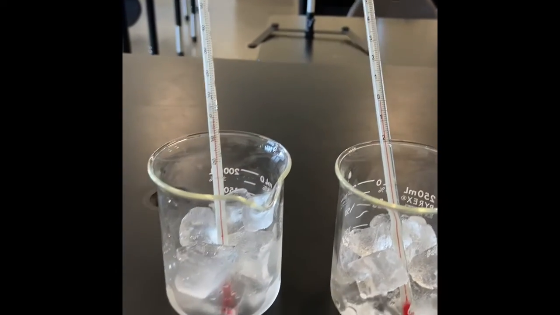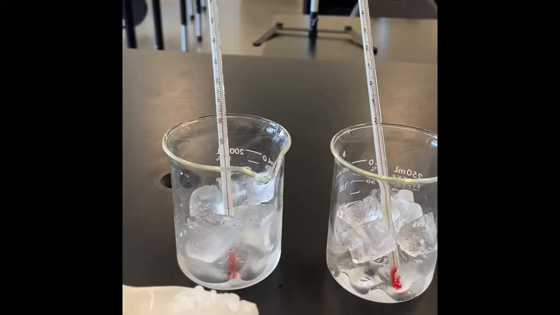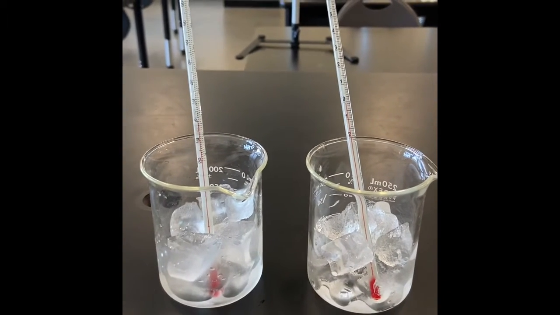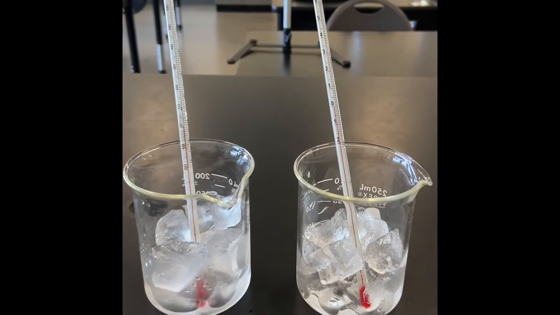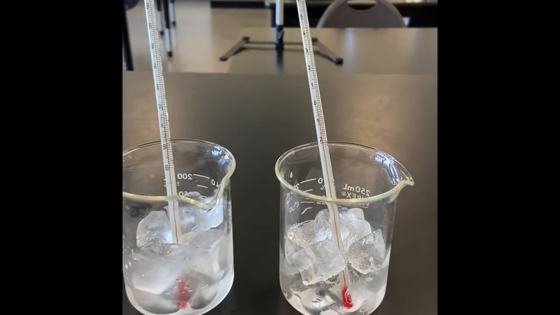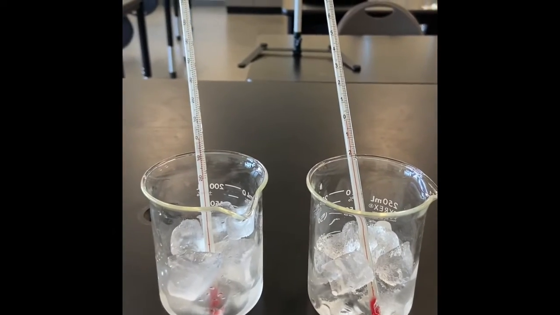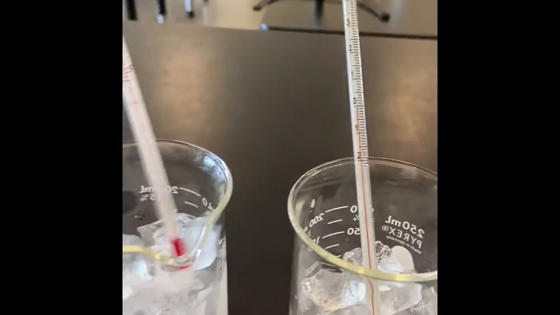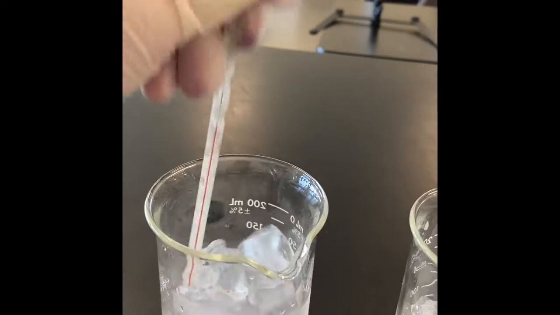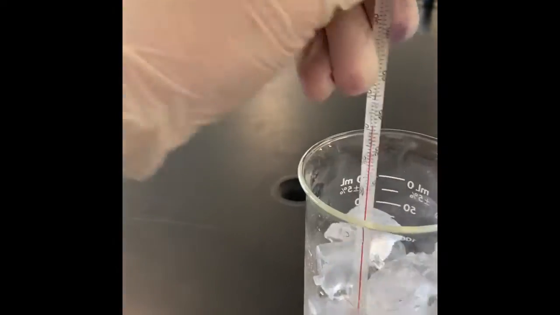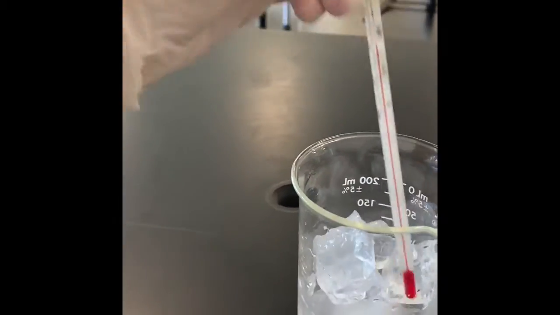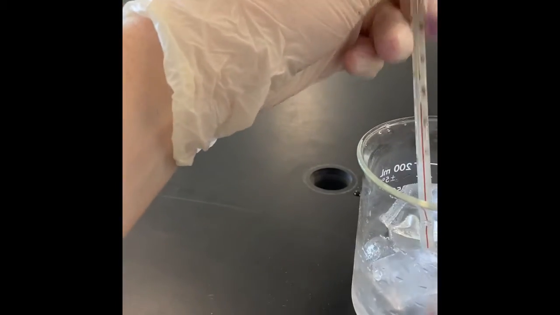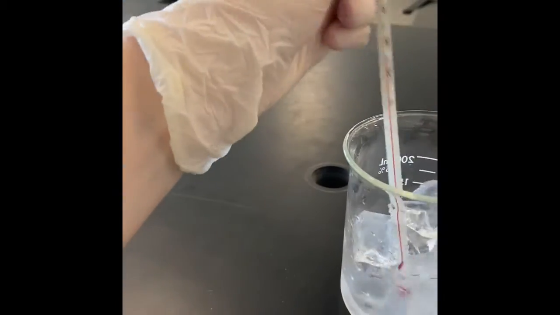Go ahead and pause the video and make a prediction. Do you think that a mixture of salt and ice will have an effect on this temperature or this freezing point? Write down or type what you think that effect will be. All right, I'm going to stir around the ice and salt until I know it's well mixed. And I'm going to leave it for a few minutes just to let the new temperature show up on the thermometer.